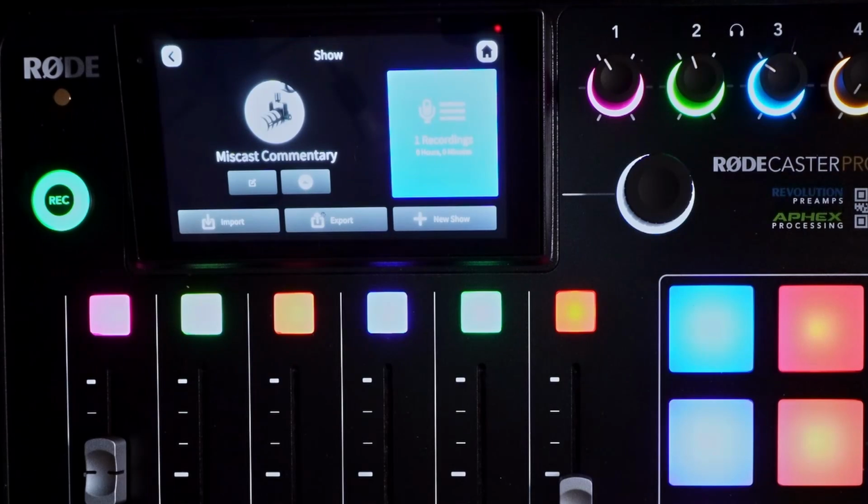No, you would just turn on this show, and all of the presets and everything you've got set up, the order of the faders, what's on the sound pads, everything will default to that show. And you can do that for as many as you want.